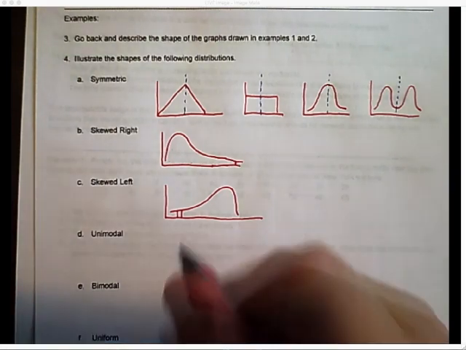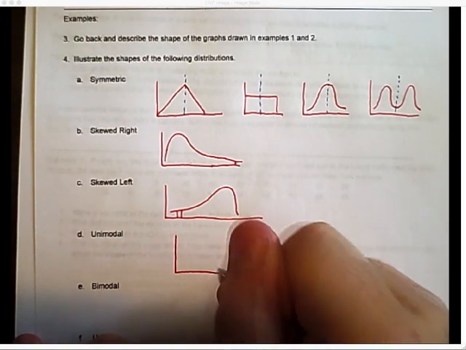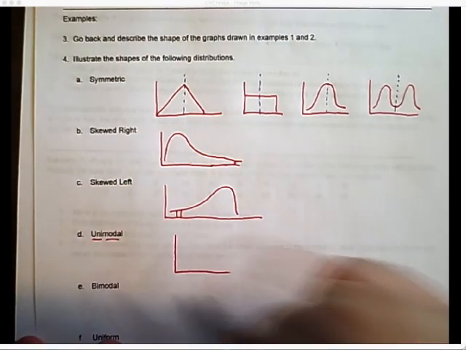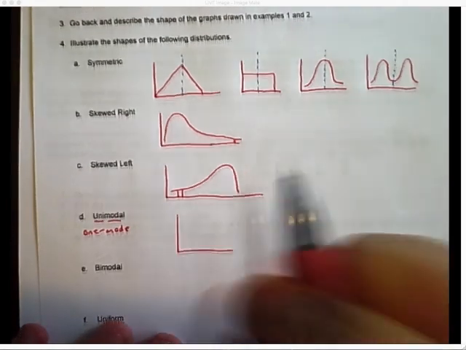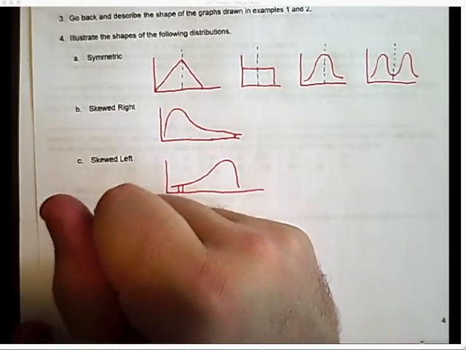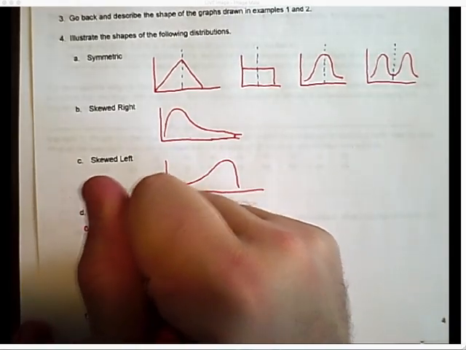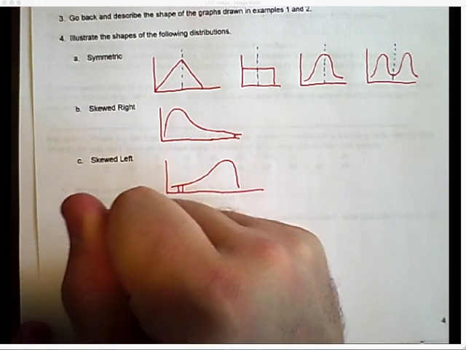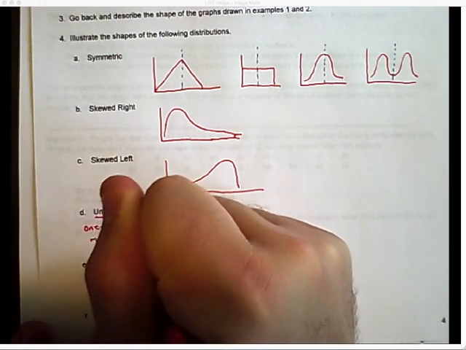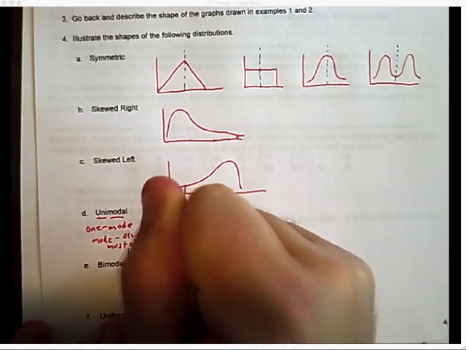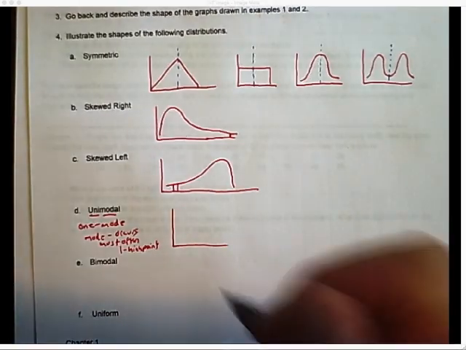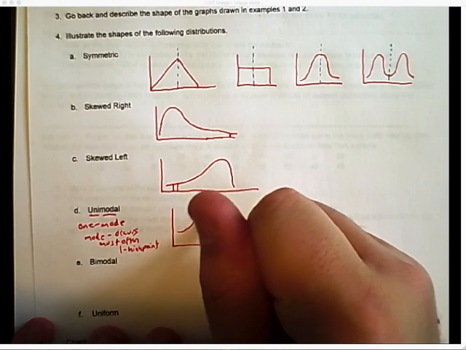The next one says unimodal, which means one mode. What is a mode? A mode occurs most often. So it basically means there's one high point in the graph, such as a bell curve.